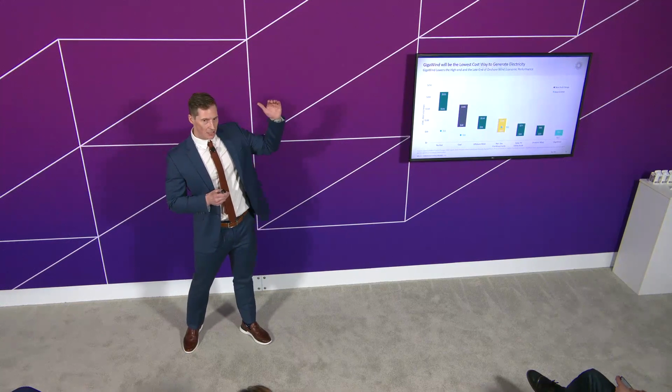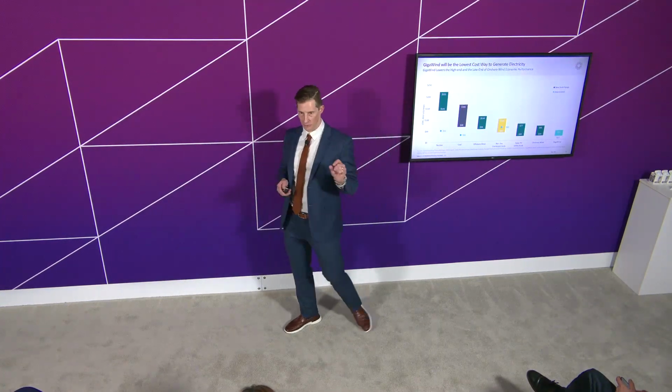The cool thing about GigaWind is not only is it cheaper, but the high is much lower. The low is lower, but the high is much lower, so we have less variability with respect to wind speed resource.